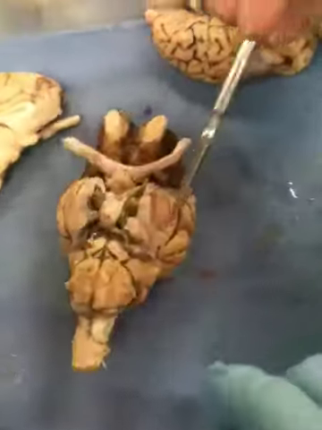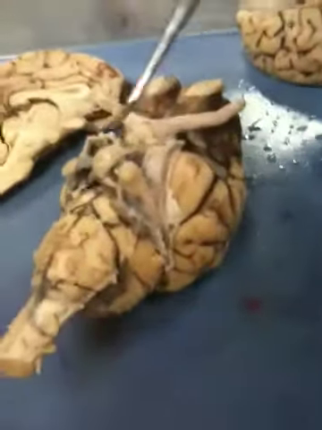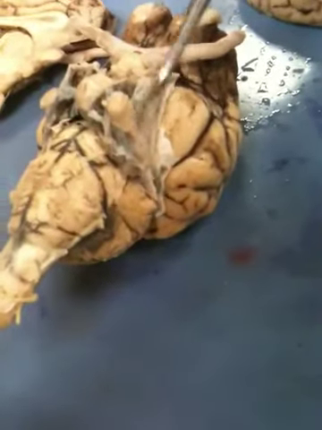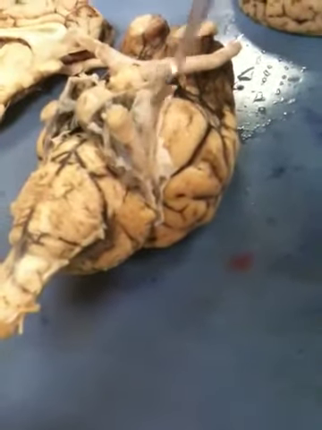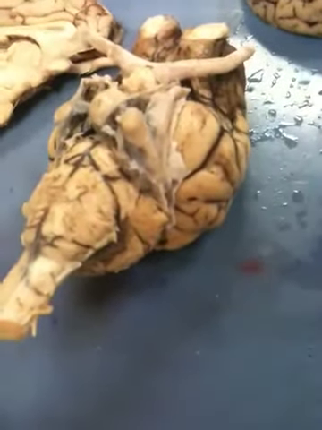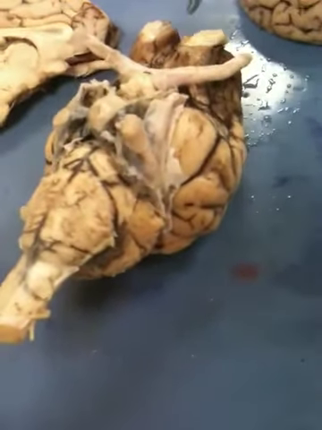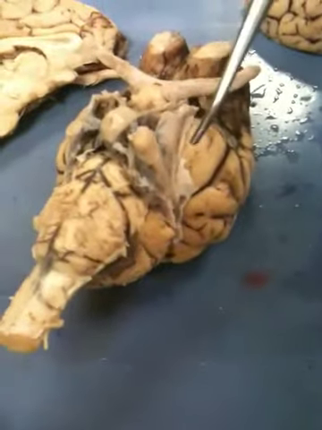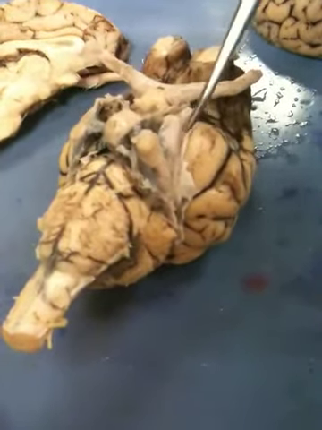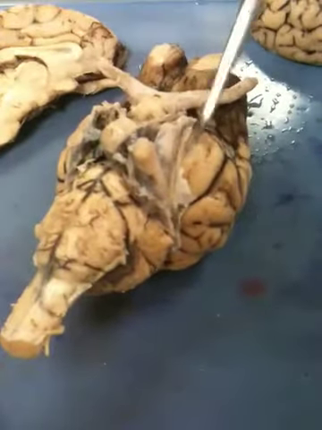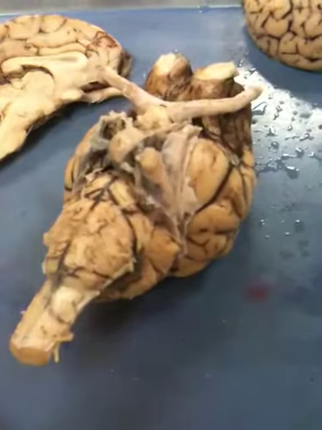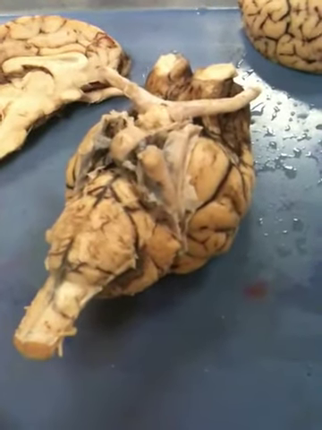Trigeminal nerve, a mixed nerve, situated just lateral to the pituitary gland, forms a rather common V shape. Trigeminal has sensory, especially sensory information from the face, as well as motor innervation of the muscles of mastication. That's about it.